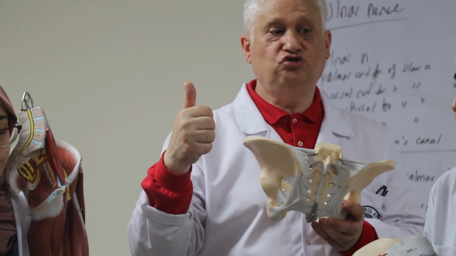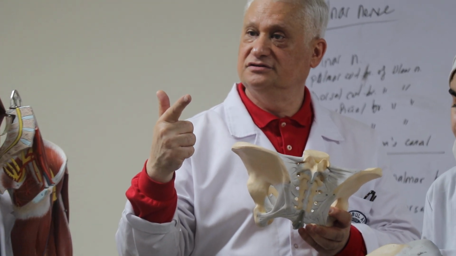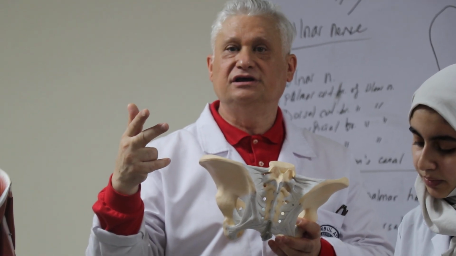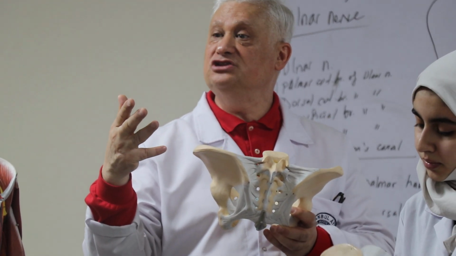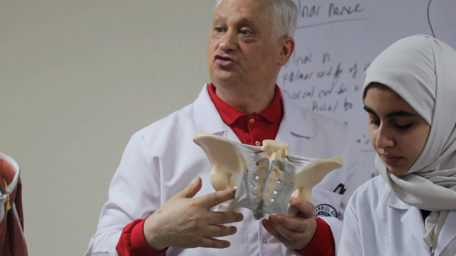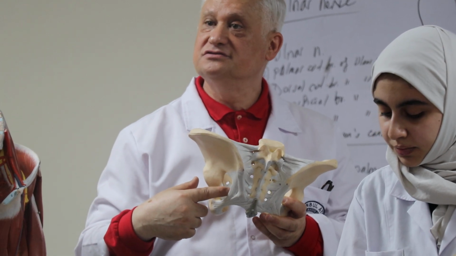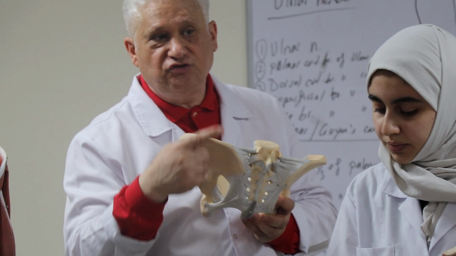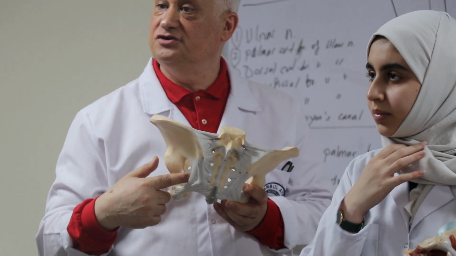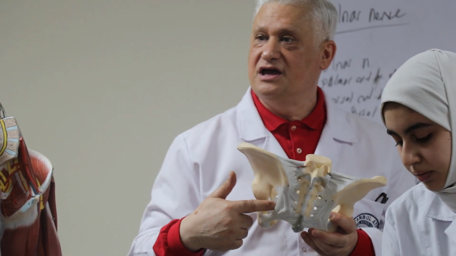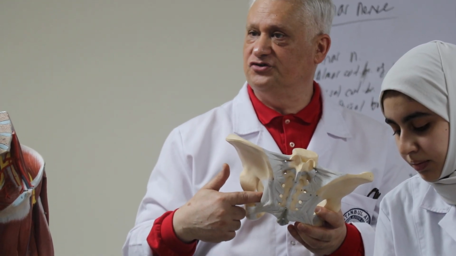Sciatic nerve, inferior gluteal nerve and vessels, pudendal nerve, internal pudendal vessels, posterior femoral cutaneous nerve, nerve to obturator internus, and the tendon of the obturator internus, right?